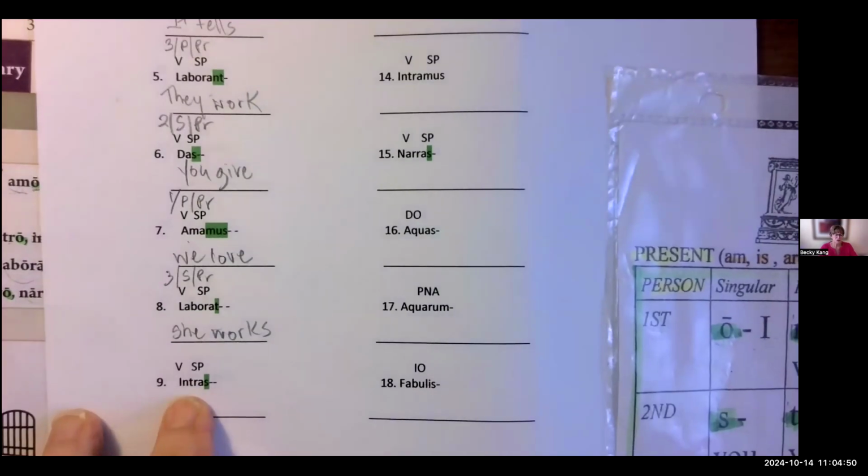Okay. If I'm going too fast, you can slow it down. You can do those other verbs. You can totally do those.